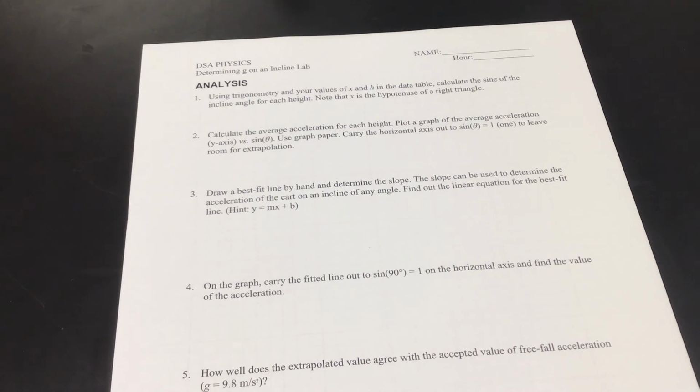After that line is done, you also need to find the linear equation for that best fit line. After the equation is solved, you should have something like y equals mx plus b. Typically, you need to use the points on that best fit line to solve for m and b, that's the knowledge from your Algebra 2. Number 4, now you have to figure out when sine 90 degrees equals 1, which means if your sine theta is 1, what is the value of y from your best fit line?